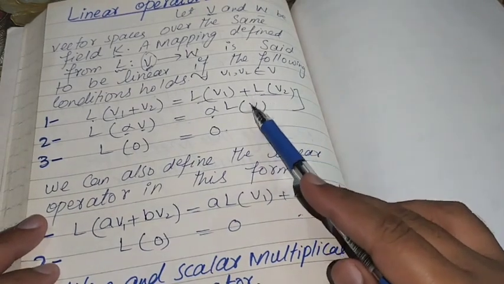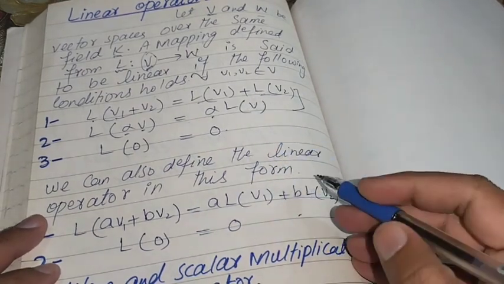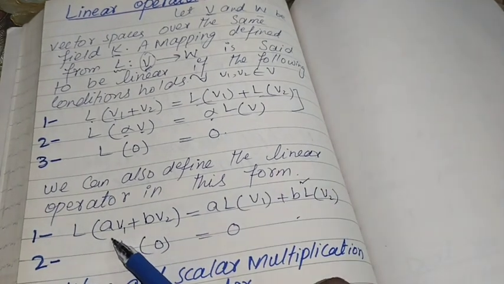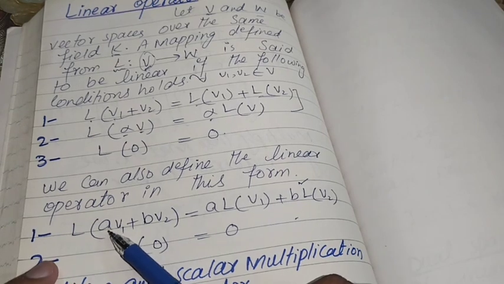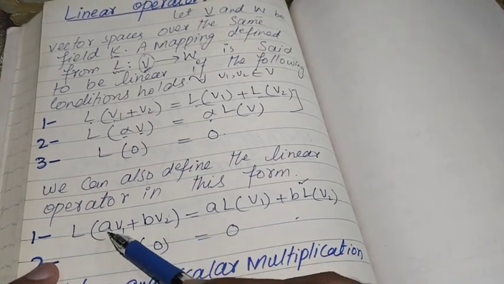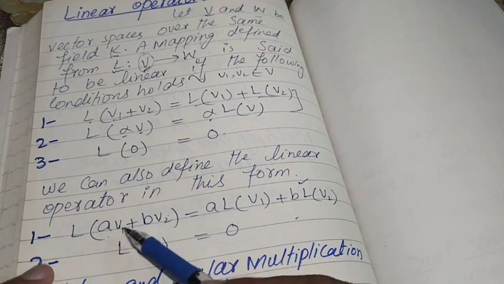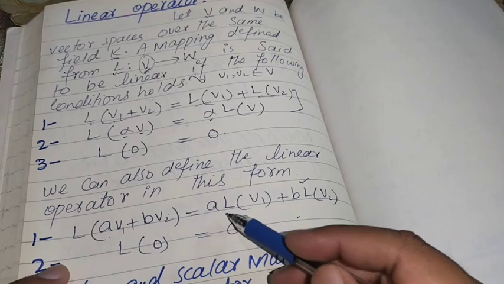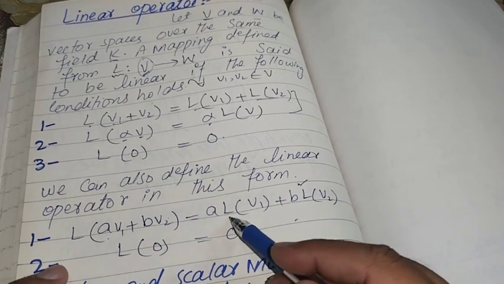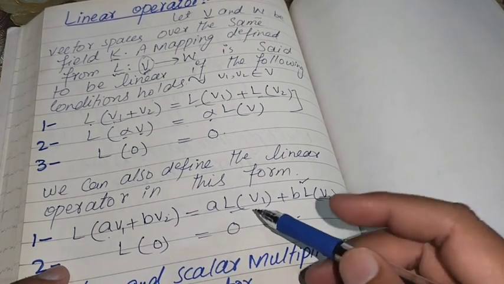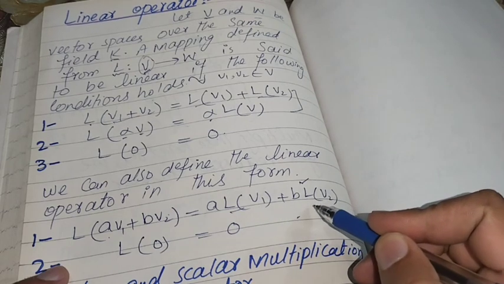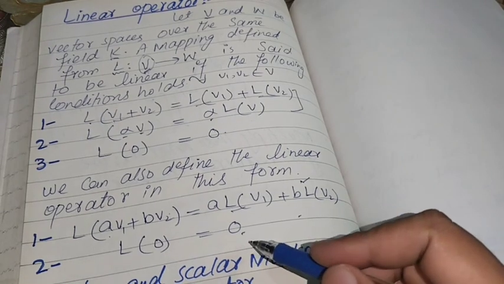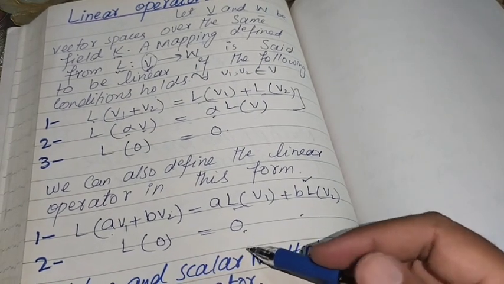If we combine these two conditions, then we obtain a single condition in which we say that if we multiply V1 and V2 by some scalars a and b and then apply the operator L, these scalars come out of the linear operator, and the linear operator is applied only on the vectors. Similarly, the zero condition also holds in this case.